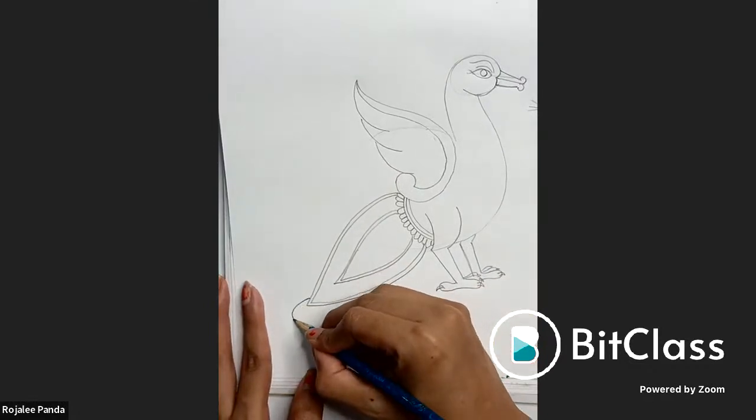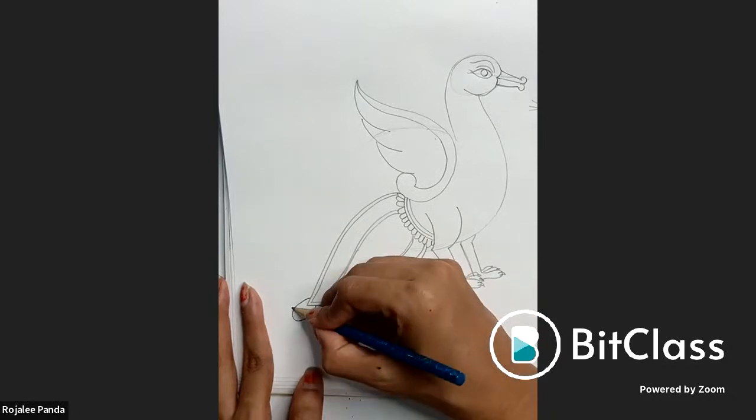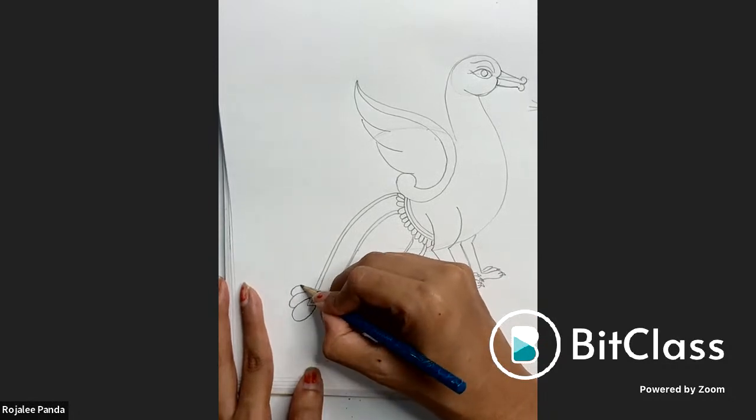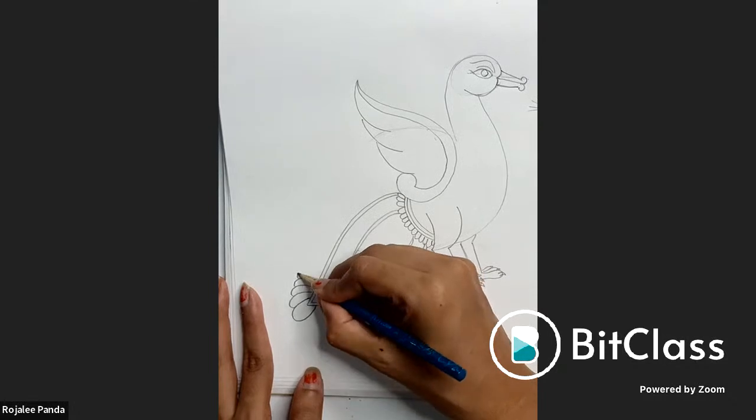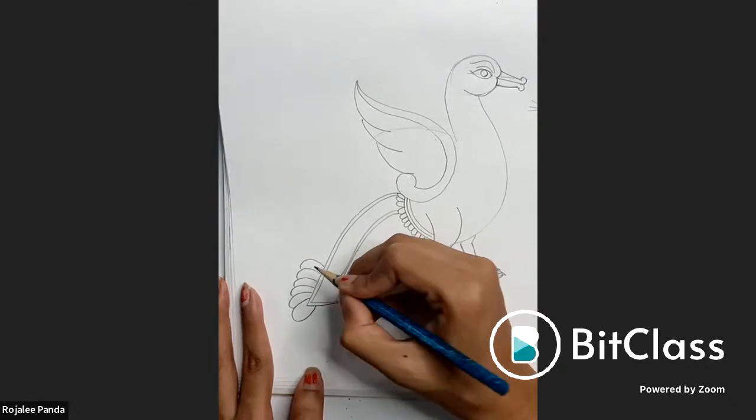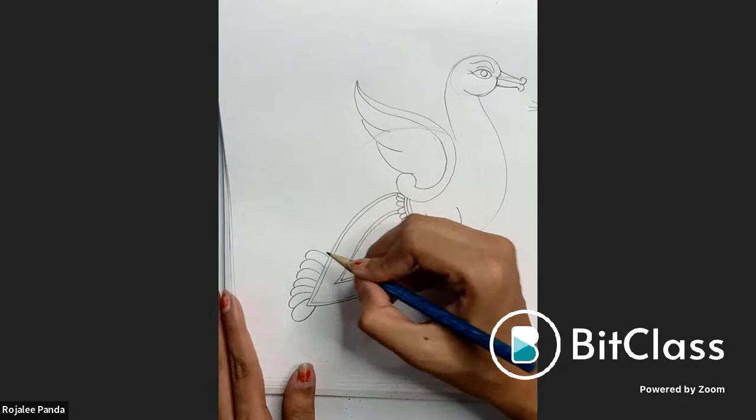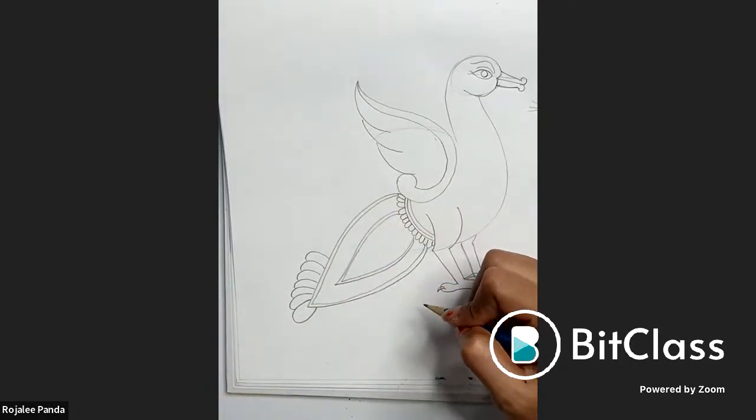Here we can add some petal shapes. Complete this tail part. So just complete it.